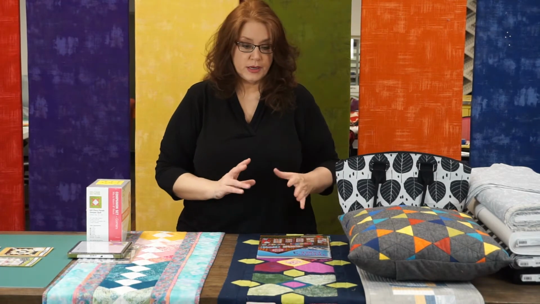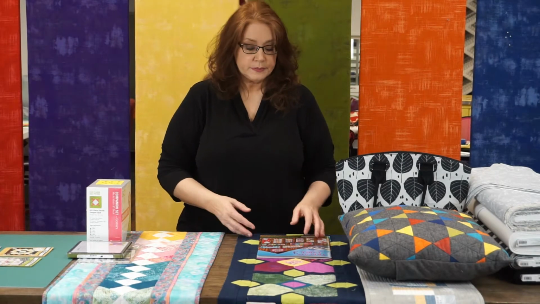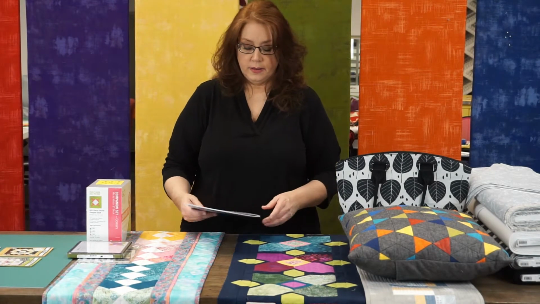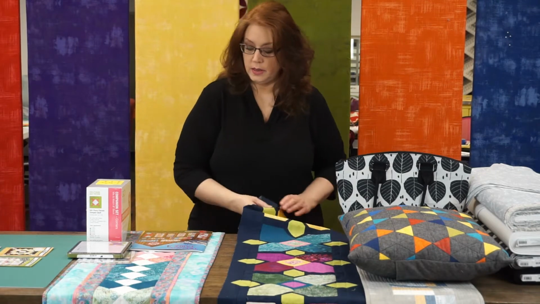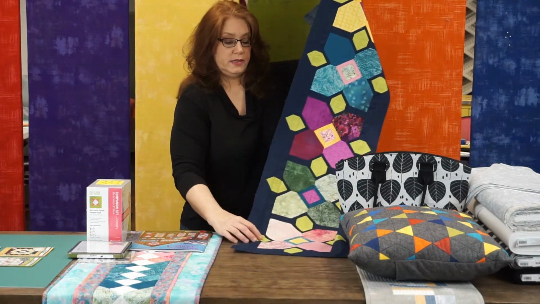Okay, and so next up, when we are choosing fabrics to go into a quilt, we do try to use as many of the fabric choices that came with the fabric line, but we always add in a few other ones to the mix. And so I did that in this quilt, this table runner I should say.